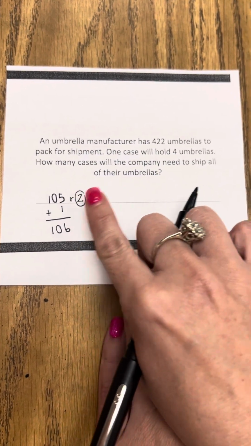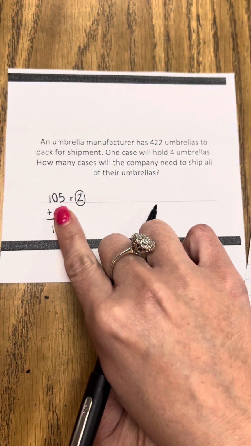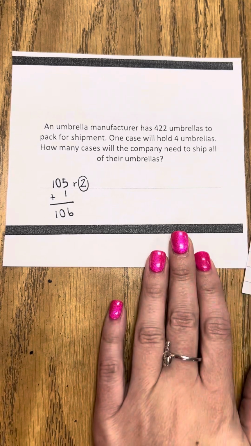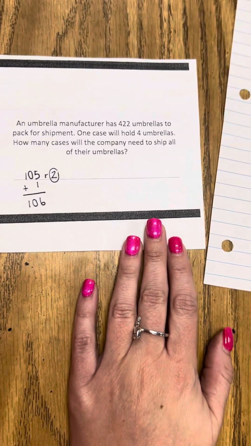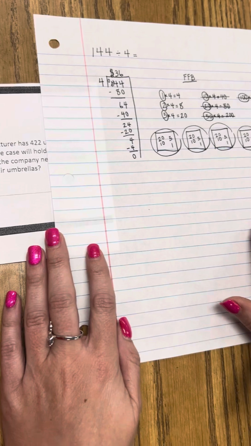But in this case, if it said, how many Jolly Ranchers would each student get, to be fair, they would each get 105. Okay, so that is how we teach division in 4th grade. I know it's different than the way we learned it.